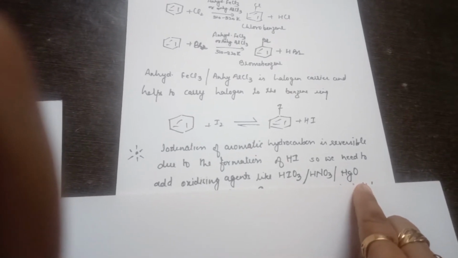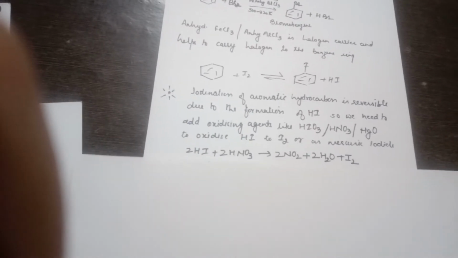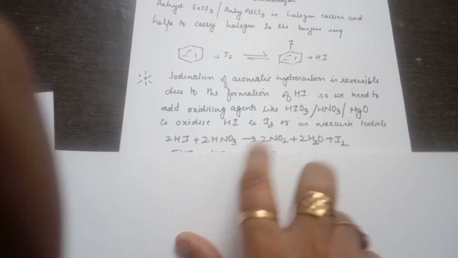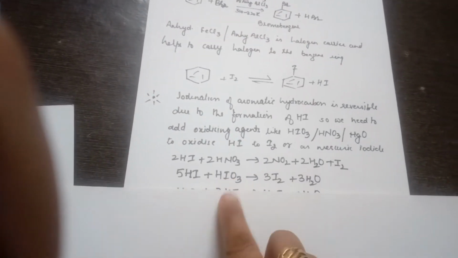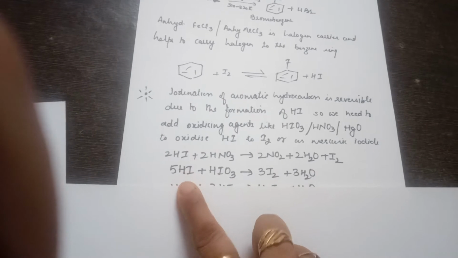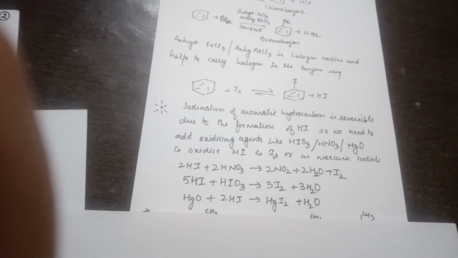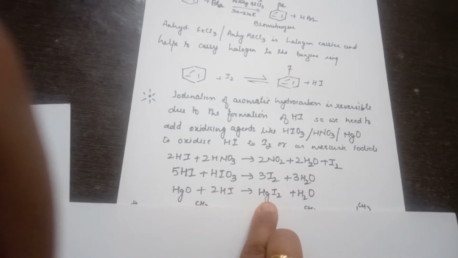How will it help you in oxidizing HI? I'll show you with the help of the reactions. In the first reaction, HI is oxidized with the help of nitric acid to iodine. And if you are using iodic acid, it will also oxidize HI to iodine. If you take mercuric oxide, then it will oxidize HI to mercuric iodide.